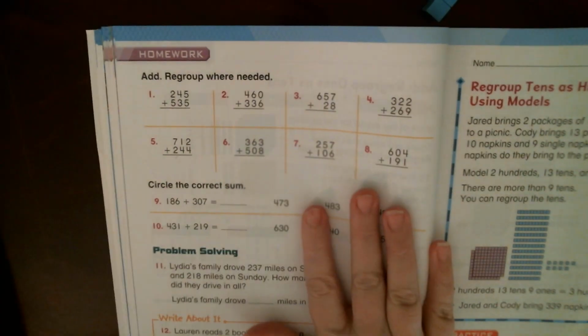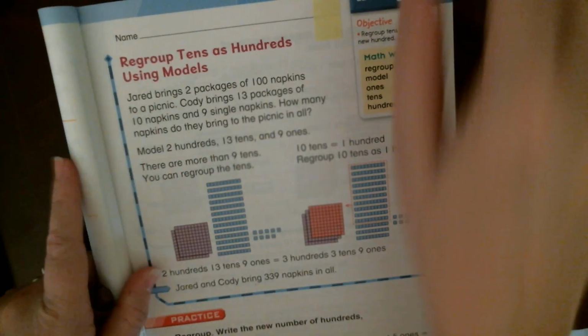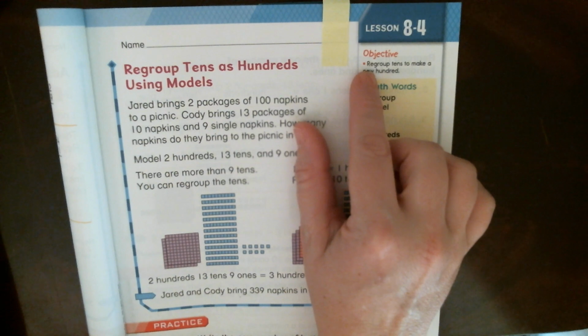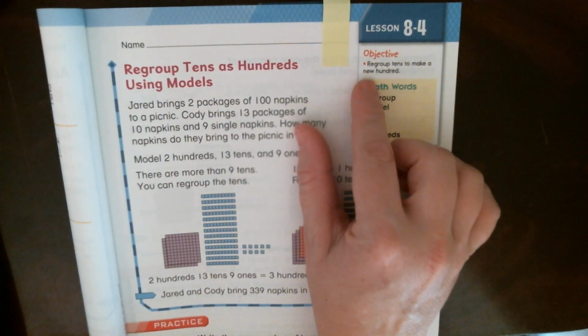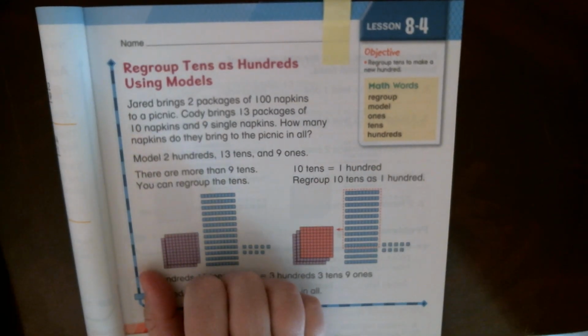All right. So let's go ahead and take a look at our lesson for today. It's lesson 8-4. Okay, lesson 8-4. We're going to be regrouping tens as hundreds. That's our objective today. Regroup tens to make a new 100. Remember, I can take 10 of those tens and stick them together and make a new 100.